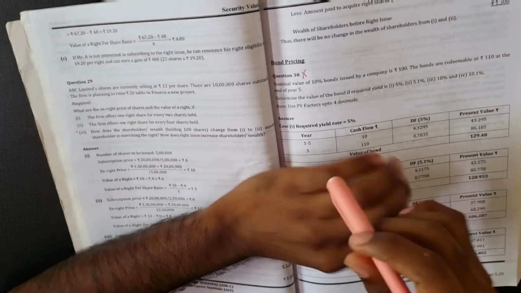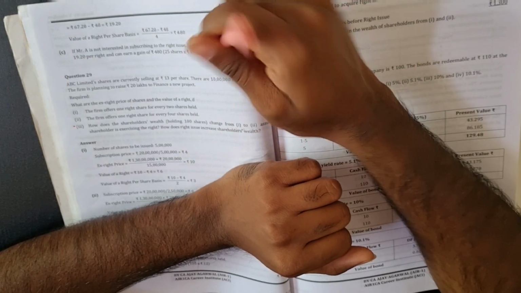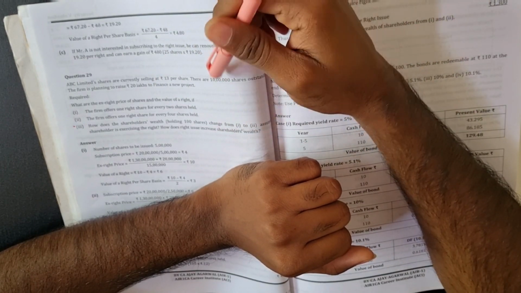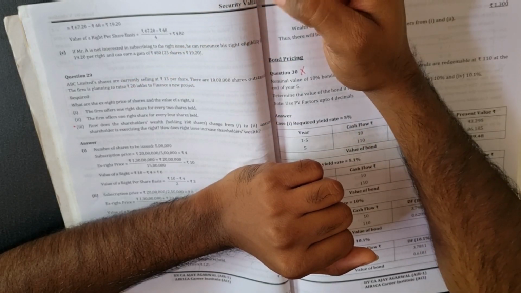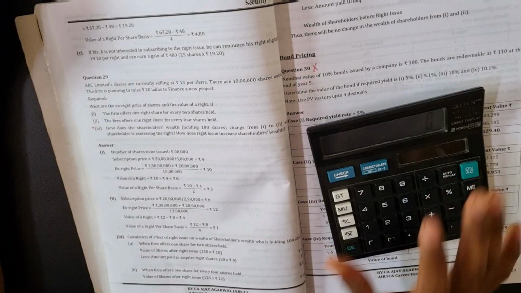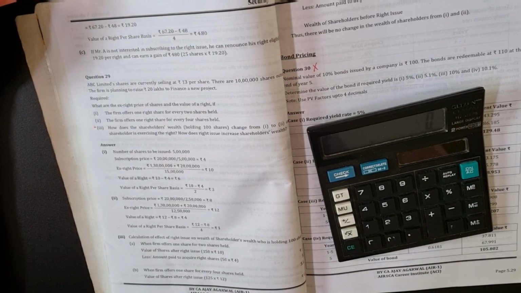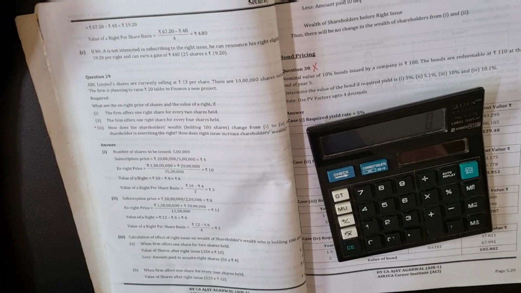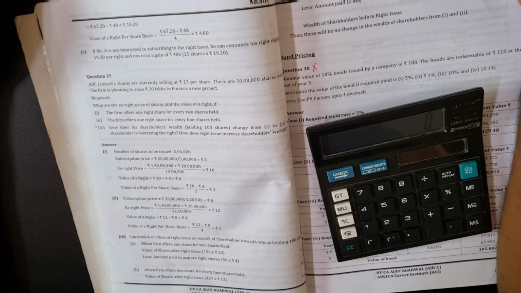So what they are saying is that the market price is 13 per share, and they are having 10 lakh shares and they want to raise 20 lakhs. There is no other information given. In the required part, they might have given something. We'll see. What are the X right price of share and value of right? Theoretical X value and value of right.